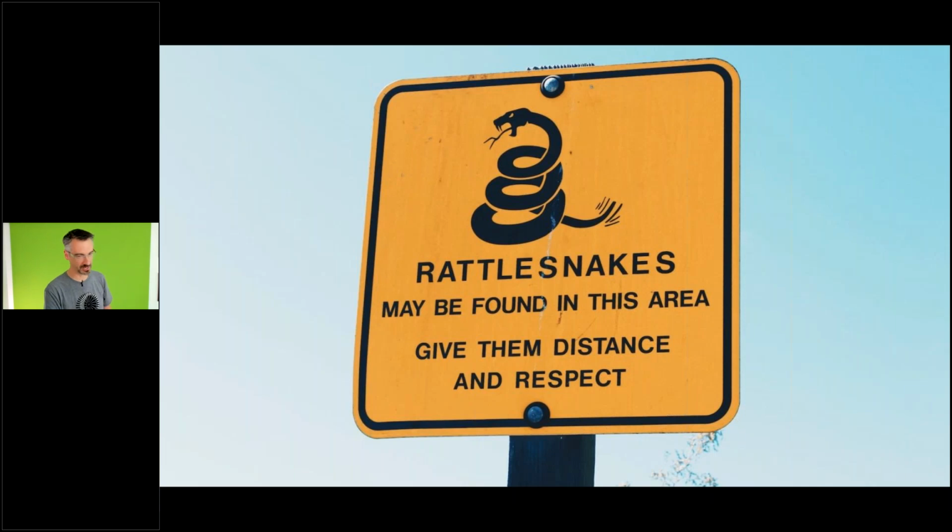I love this road sign. It's absolutely fantastic. Found this off of unsplash.com where you can find all kinds of cool pictures. Rattlesnakes may be found in this area. Give them distance and respect. It doesn't tell you what a rattlesnake is. It doesn't tell you what happens if a rattlesnake bites you. This is kind of common sense for people who go out in the wilderness. They should kind of vaguely know what a rattlesnake is.